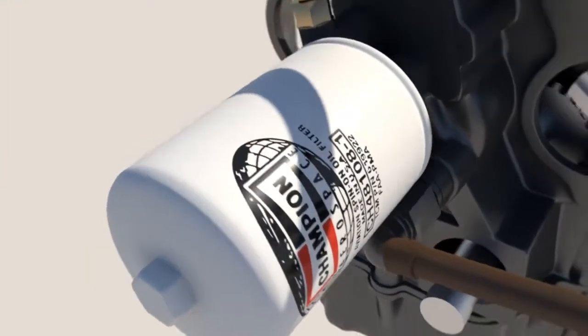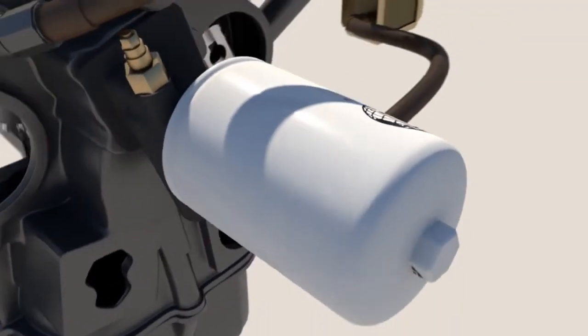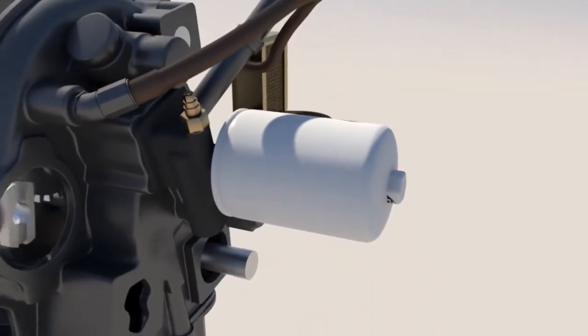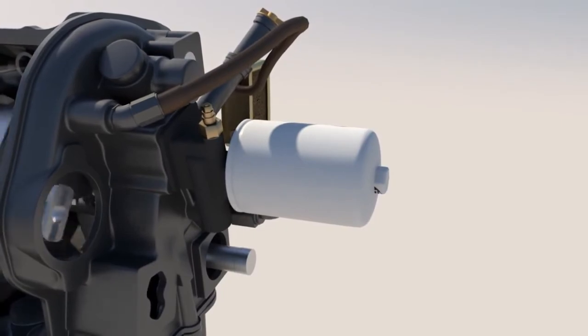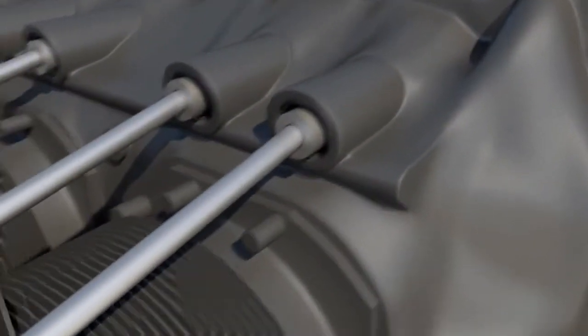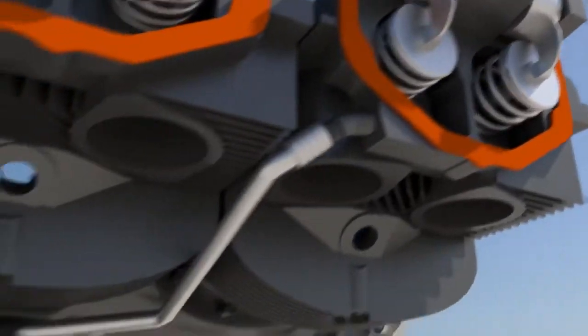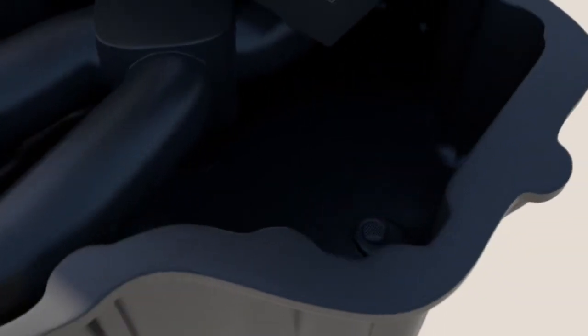Next, the oil proceeds to the oil filter, which removes any contaminants that made it through the strainer. Finally, the oil is sent to the engine for lubrication, cooling, and cleaning. When the oil has finished its journey, gravity pulls it back to the sump.